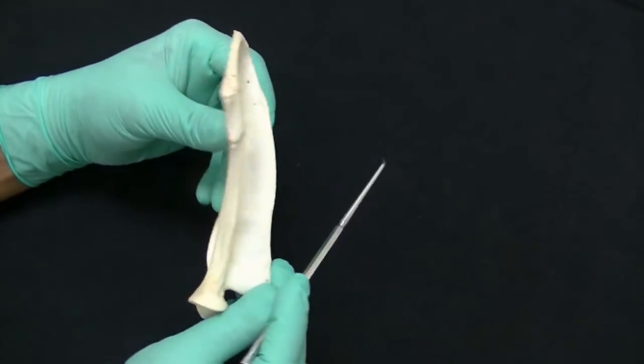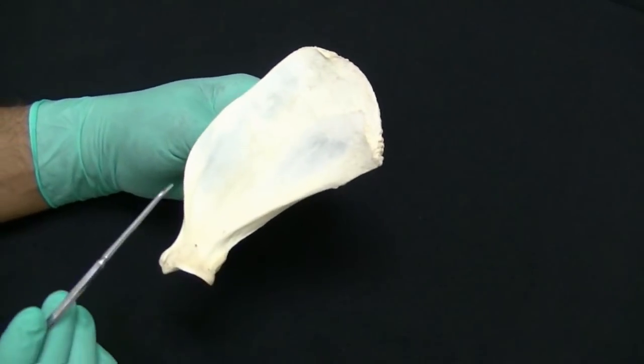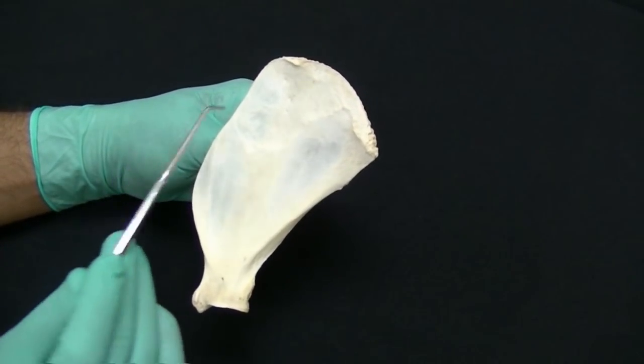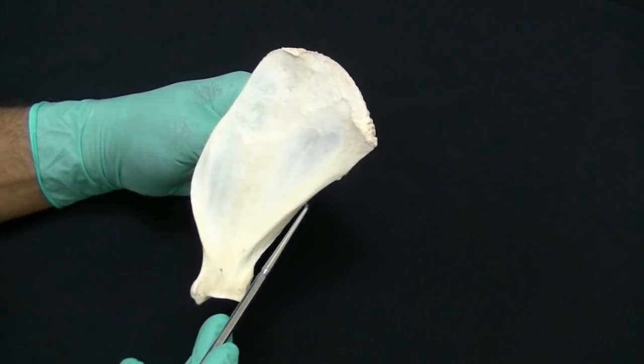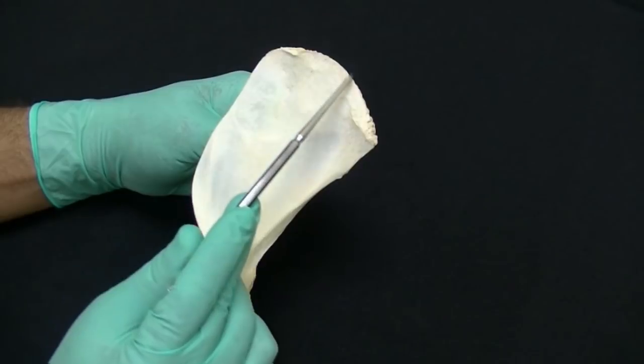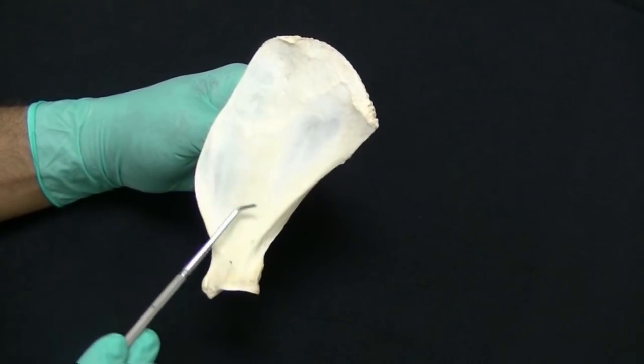On the medial side, as we turn it to the medial side, now we can see the medial view of the scapula. Again, the same borders can be seen from the medial side as well: the cranial border, the caudal border of the scapula, the dorsal border of the scapula, and the medial surface of the scapula is visible.